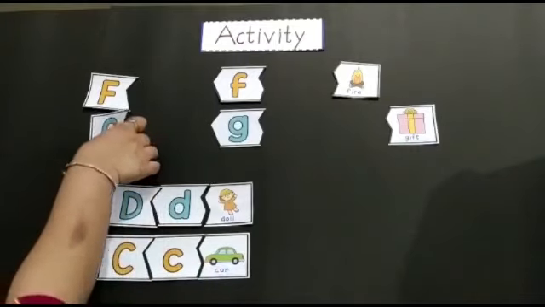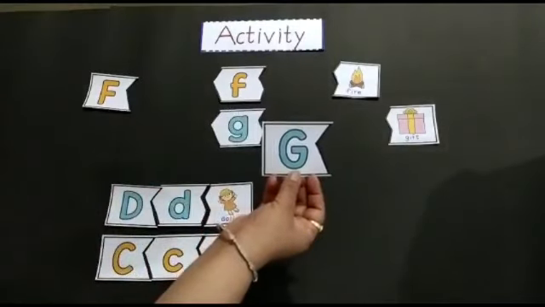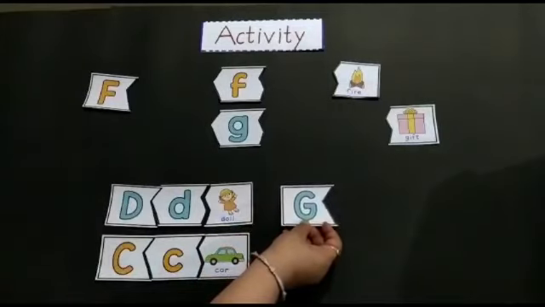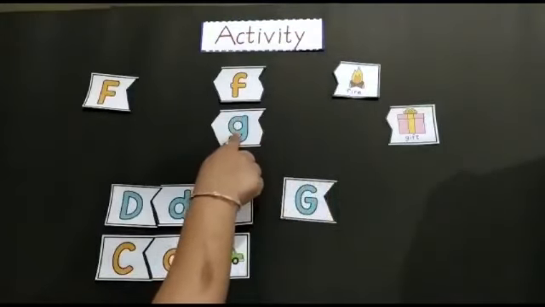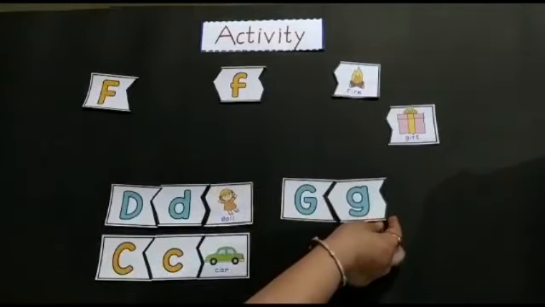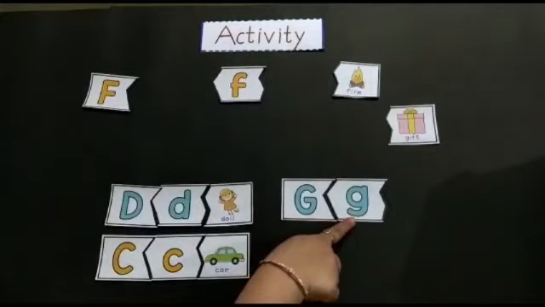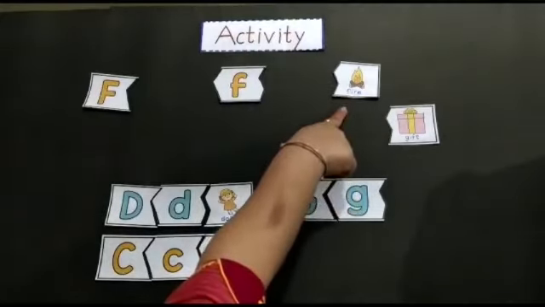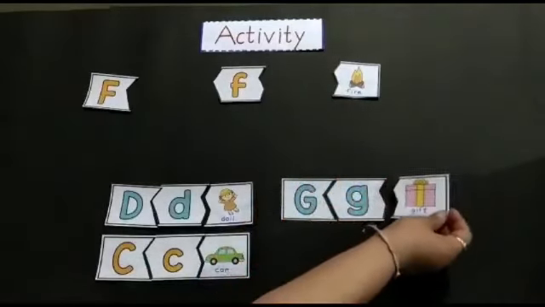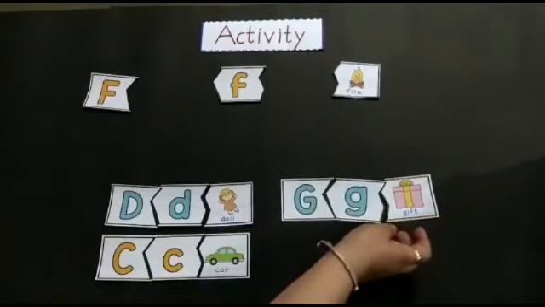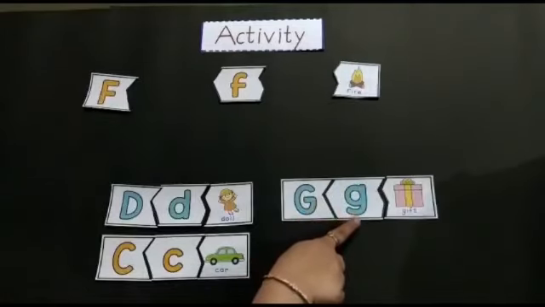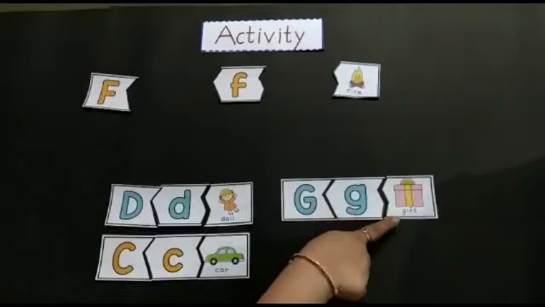Now let us take another puzzle. Which alphabet is this? This is capital G. Where is small g? Here it is. Let us match it with capital G, right? Capital G, small g. And G for fire? No. G for gift? Yes. So, let us match it. Capital G, small g, and G for gift.